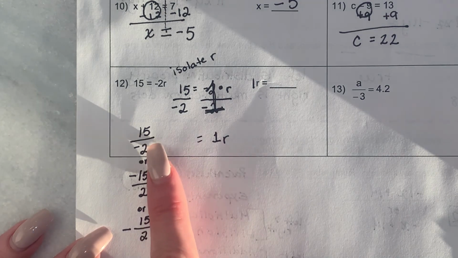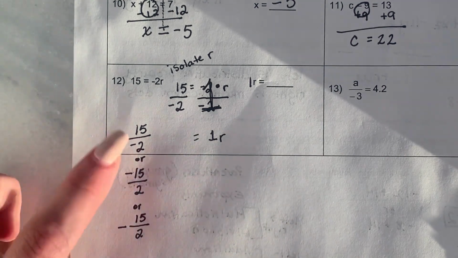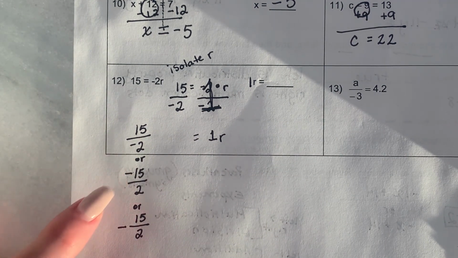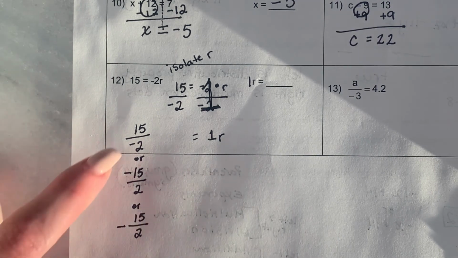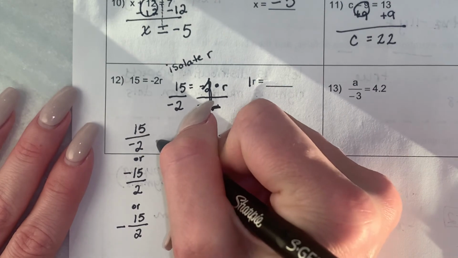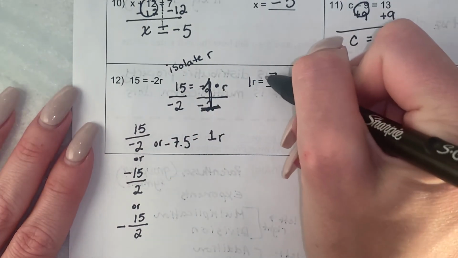So I've got 15 over -2, but in math, for some reason, we just don't put the negative in the denominator. Then we've got -15 over 2 or just -15 over 2. So these are all the same thing. Or we can actually divide it, which would give us -7.5. So we can write that as the answer.